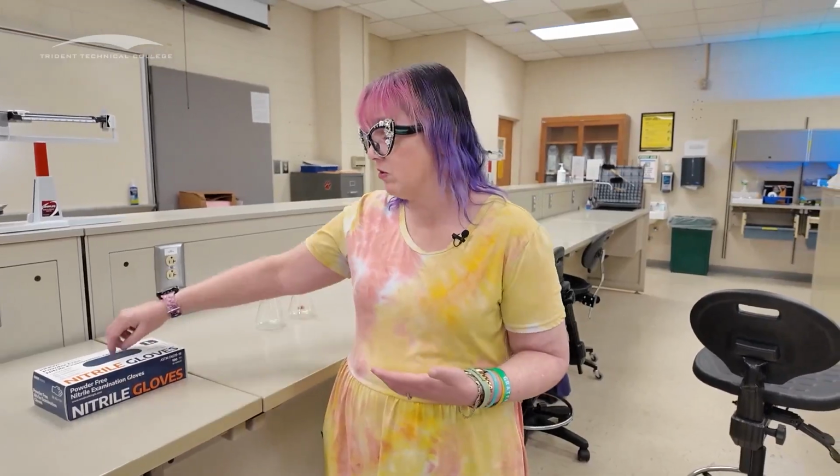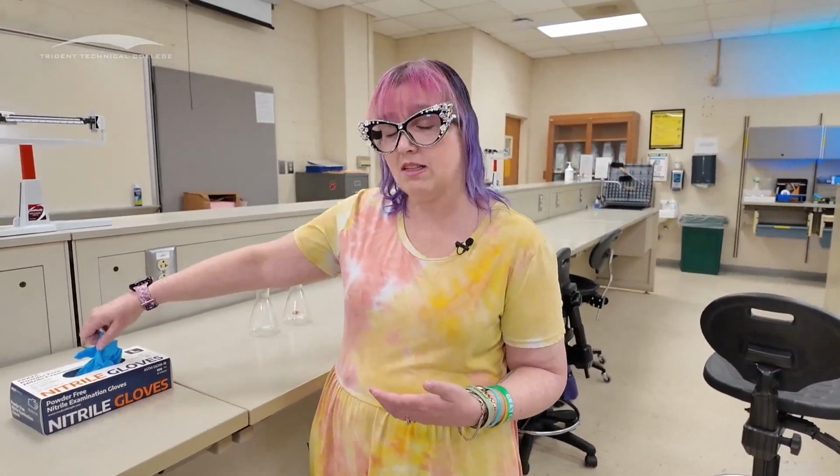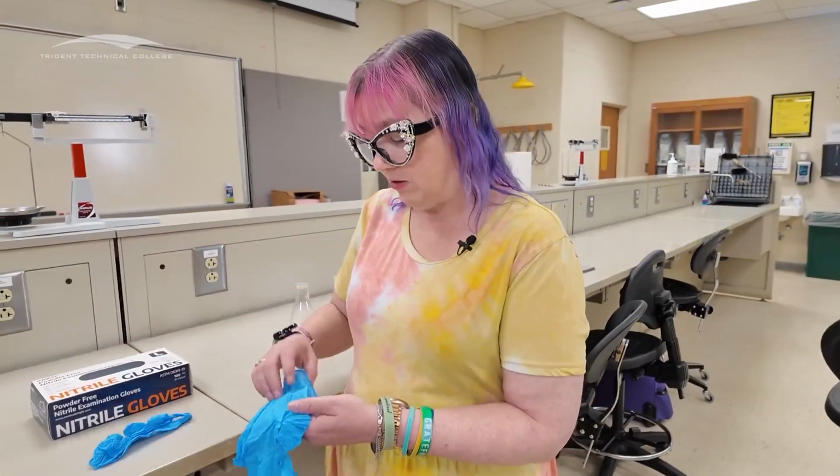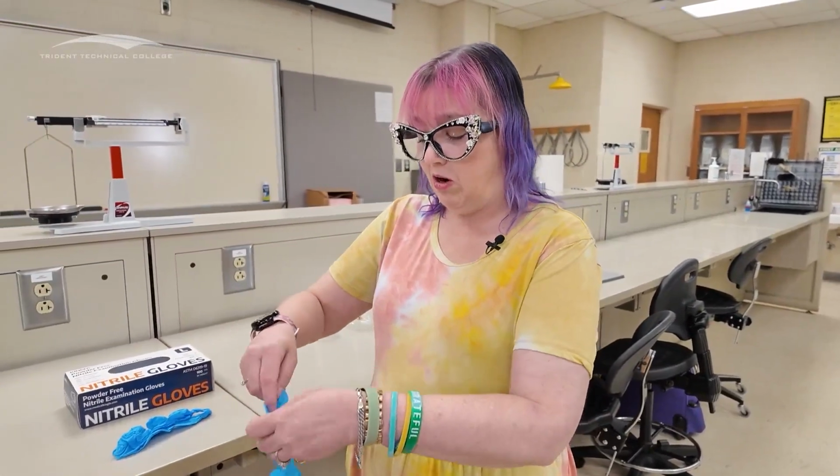For these, it's necessary. So I want to show you how to properly put on a pair of gloves, how to take them off, and then talk about what are proper protocols for using those gloves in those experiments. So let's talk about how we put those gloves on. We're going to take gloves out of this container. Here's one, here's two. I'm going to set those down. We're going to make sure that we put them on appropriately.